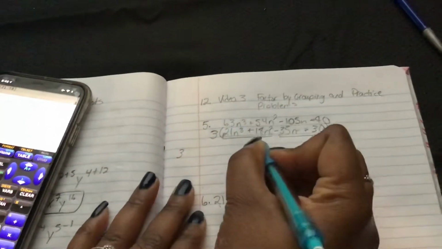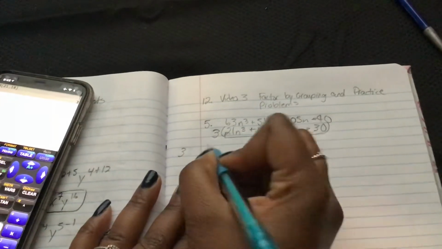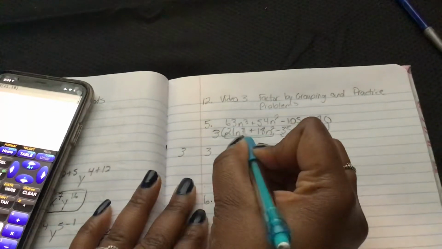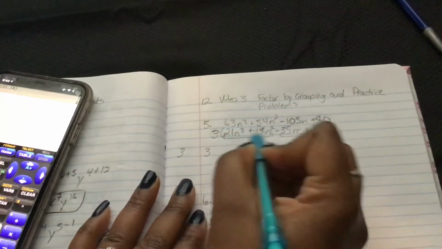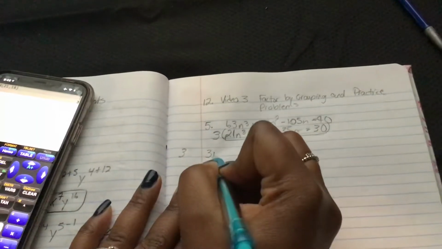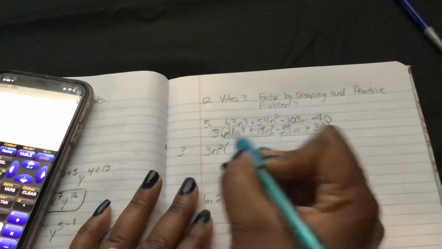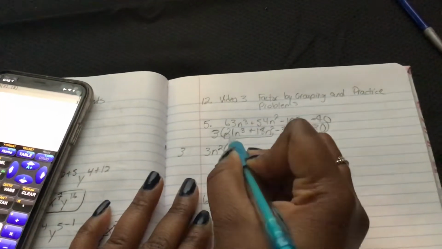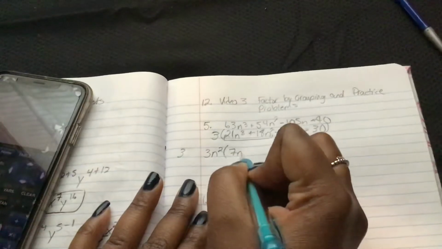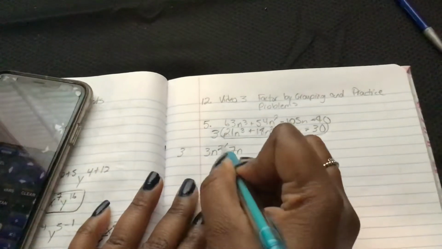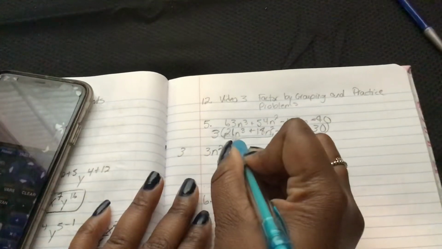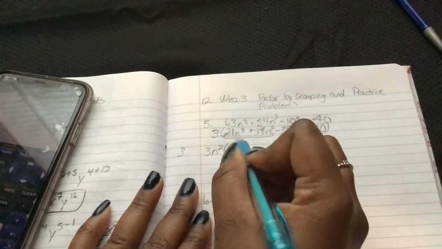So you're going to take out 3 here. And at most, they have 2 n's in common. This one has 3, this has 2, so they have at least 2 n's in common. So when you divide to figure out what's left, it's 7n. So when I multiply this by this, I'm going to get this in the parentheses there. So we know this is right.